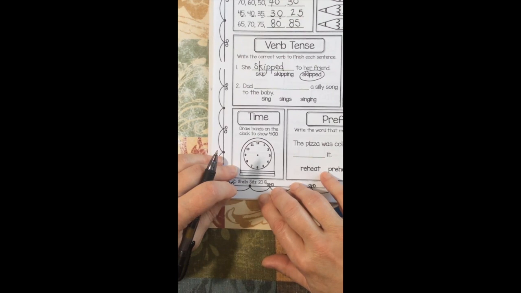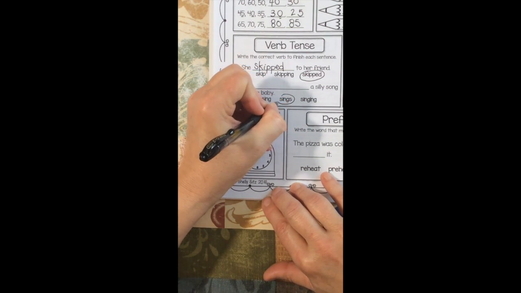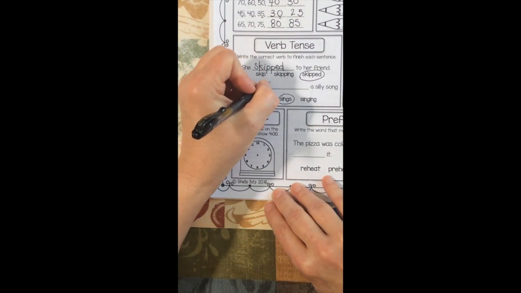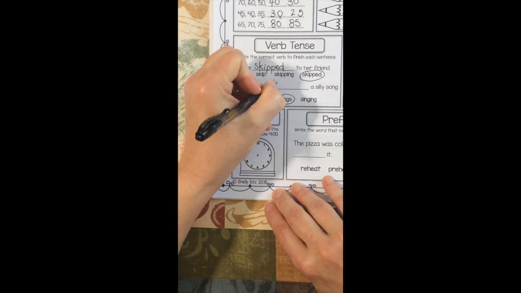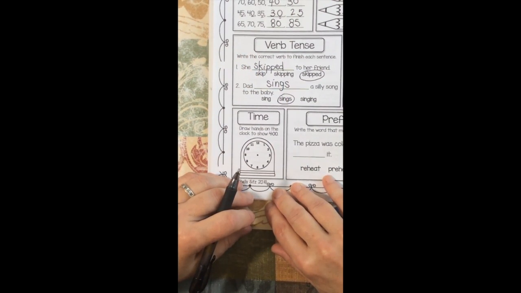Well, actually, Dad sings a silly song to the baby. So you can write sings here if you like. Okay, so that sentence is done.